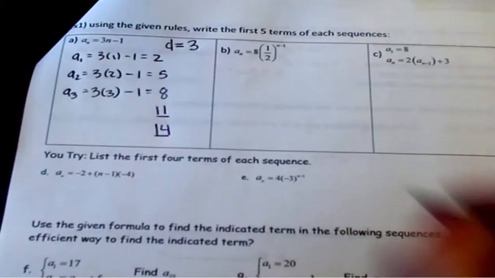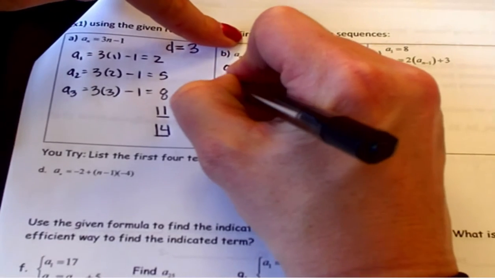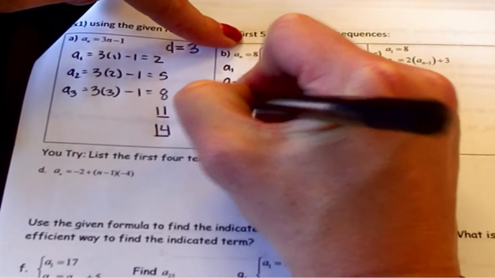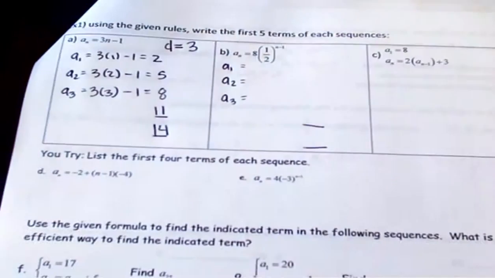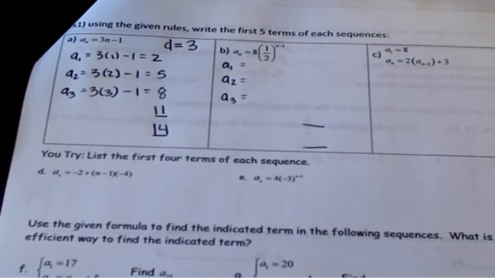Okay, let's try first term, second term, third term. Once you find the pattern, try to find the next 2 terms without plugging in. It's okay to use a calculator, guys.